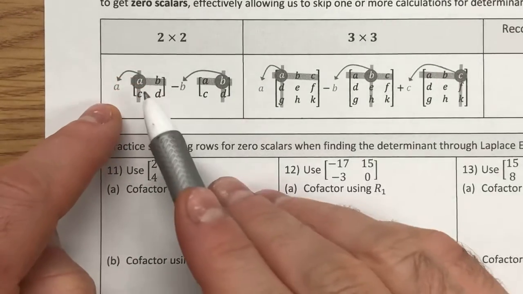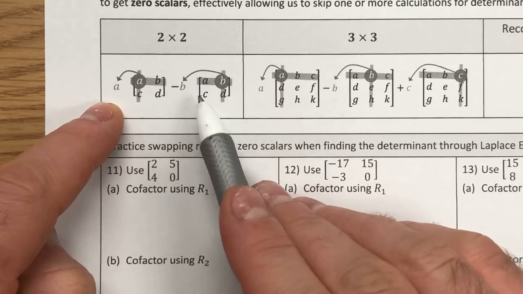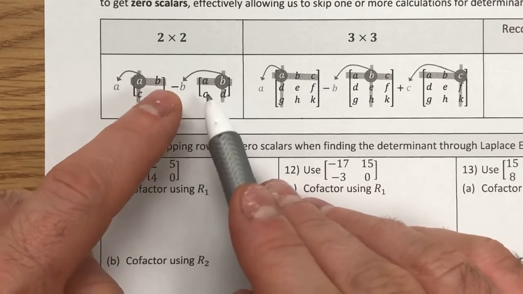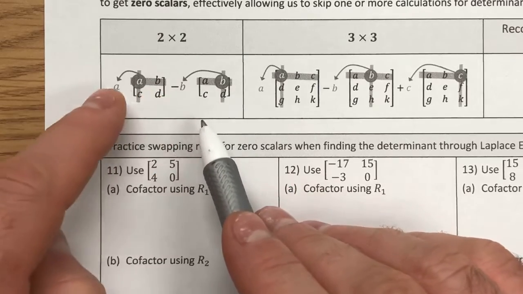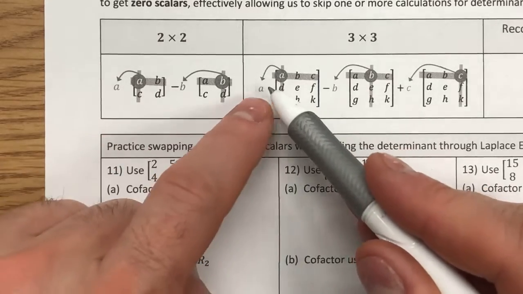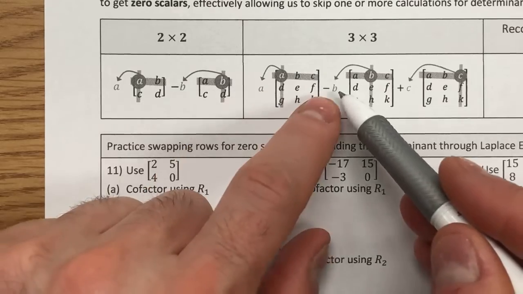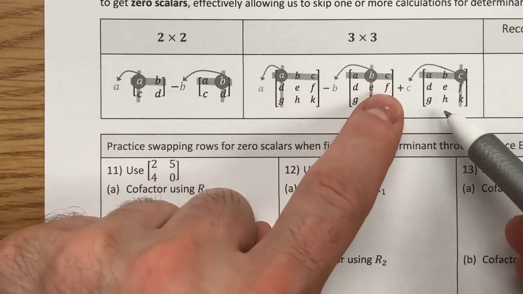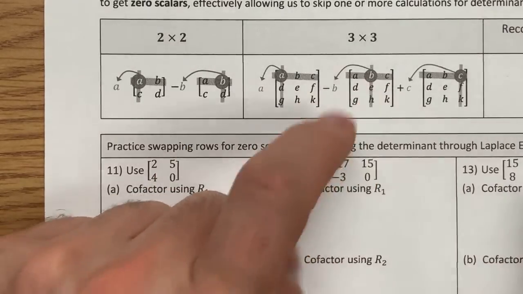Taking the first one, so A times D minus B times C. And remember, the determinant of a 1 by 1 is that thing, so AD minus BC. We had our A times the minor here, B times the minor here, and C times the minor over here.